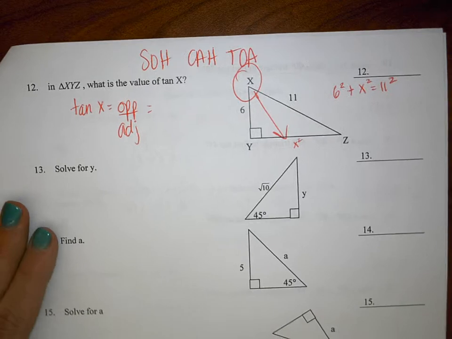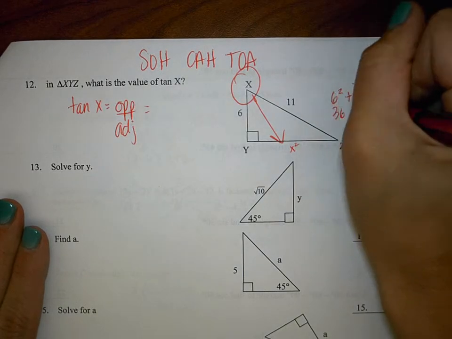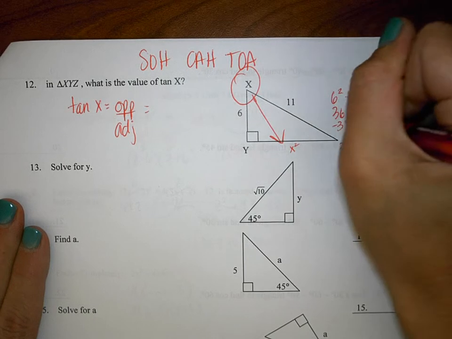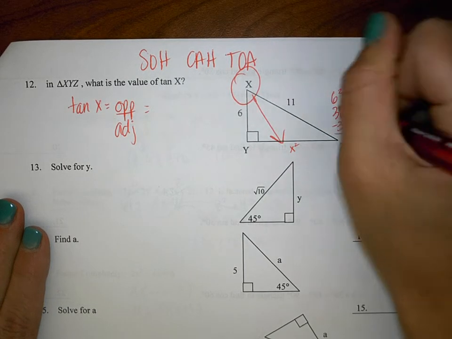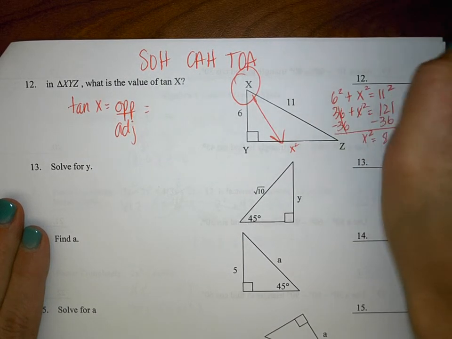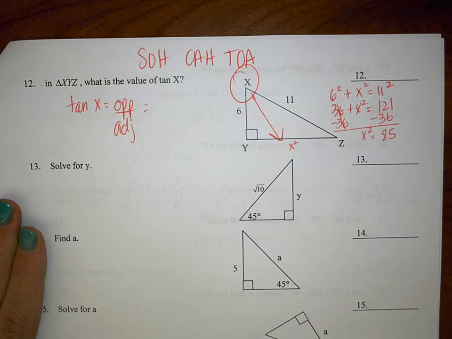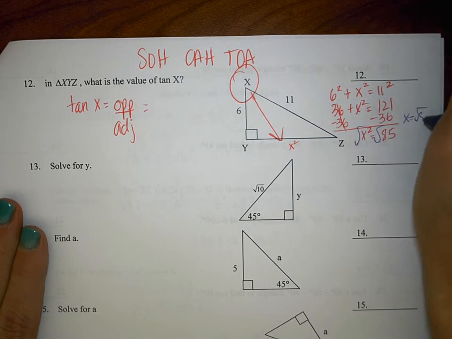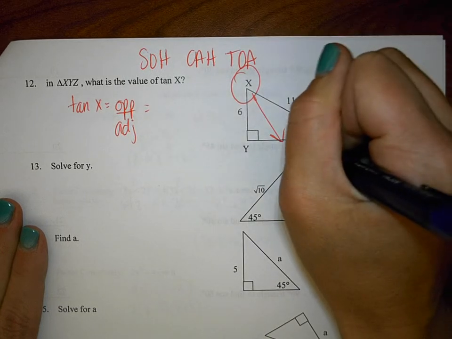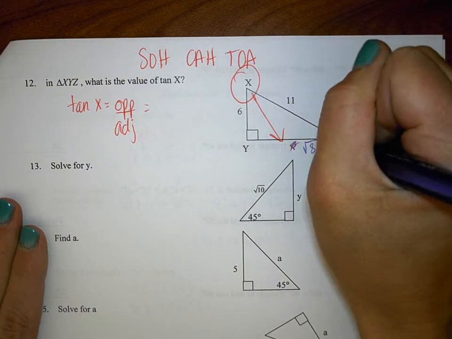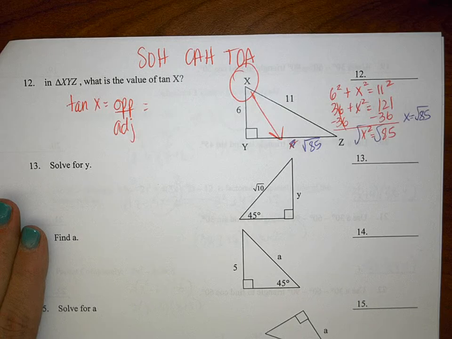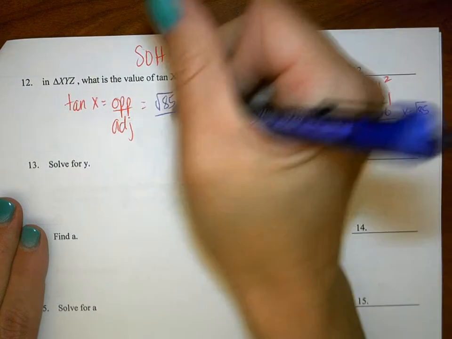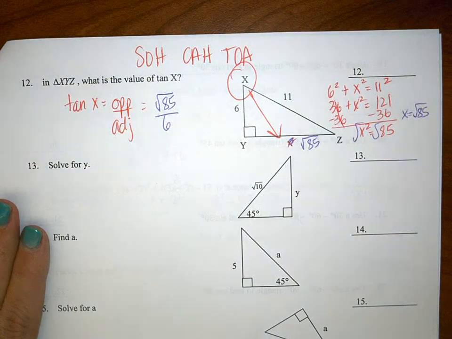6 squared is 36, plus x squared equals 121. Then I subtract 36. X squared equals 85. And in order to get what x equals, x equals root 85. So down here, this is going to end up being root 85. So what is opposite of x? Root 85. And then what is adjacent? 6. And can that be reduced? No. No is correct.